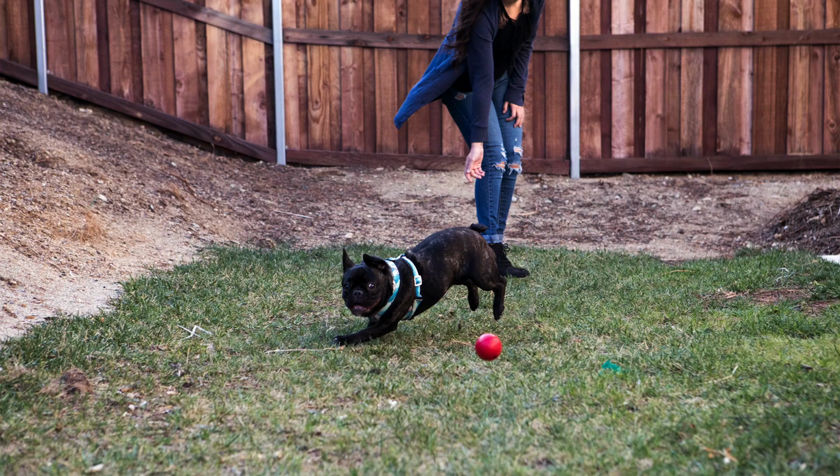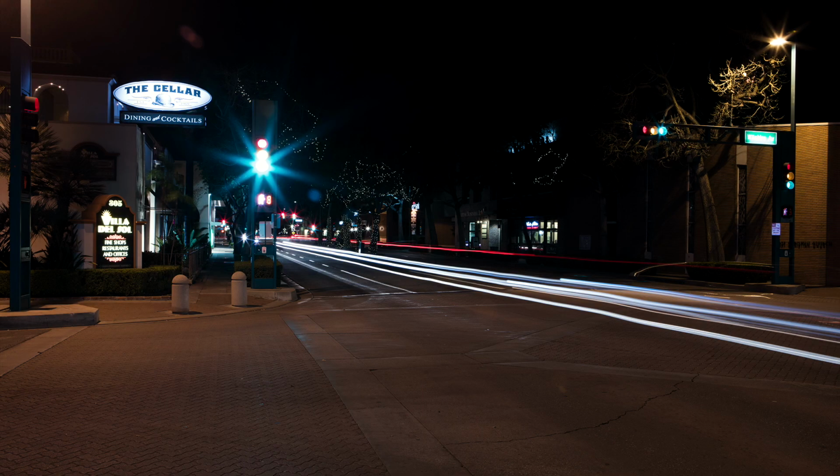Now, if you want to freeze action, you definitely want to use a high shutter speed. Each camera is going to have a different maximum shutter speed, but you can definitely check out what the highest shutter speed on your camera is. Now, having a high shutter speed can be a lot of fun. You can freeze some action, get some funny pictures like this. But also you can get some cool effects with slow shutter speed that'll look something like this.